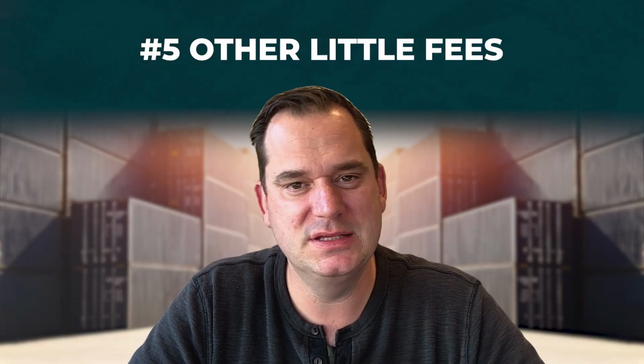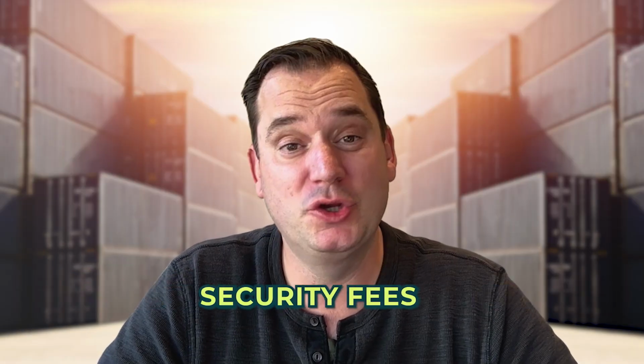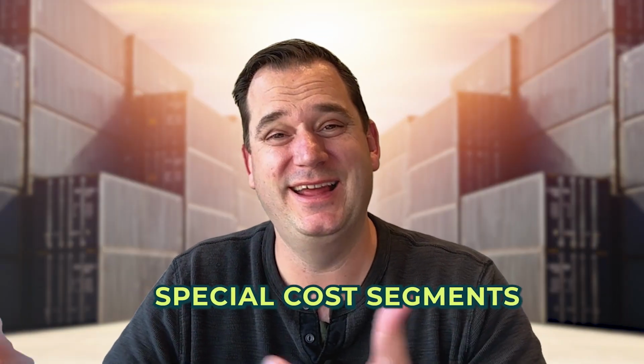And then of course you have many other little fees, like the chassis usage fees that MSC charges, your security fees, your admin fees, your documentation fees. Those are all the little tiny fees that the carriers are coming up with, and they're coming up with more fees to have special cost segments assigned to that. This is the main reason why the carriers are doing it.